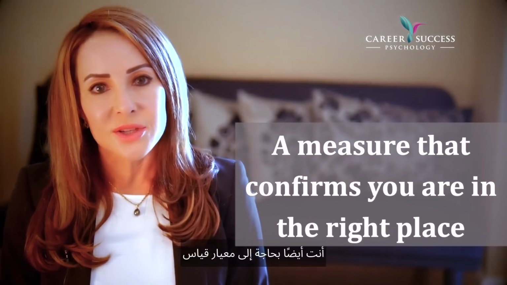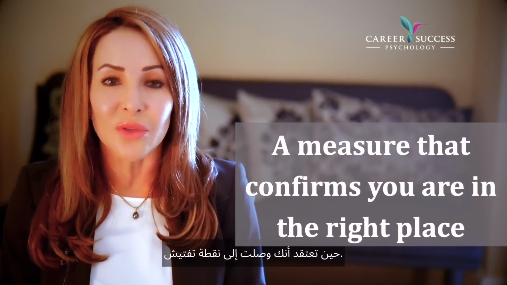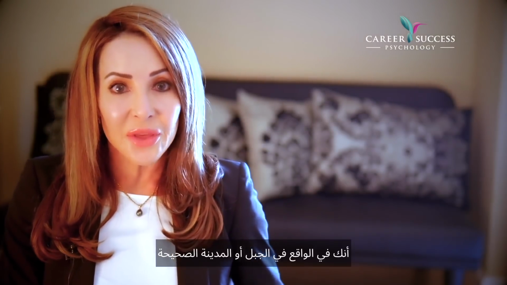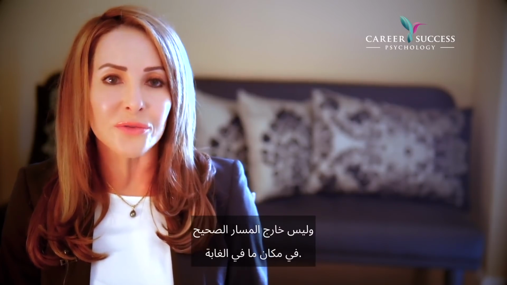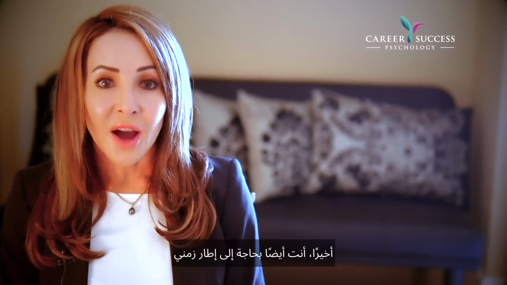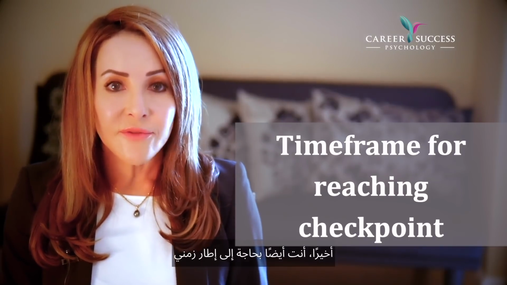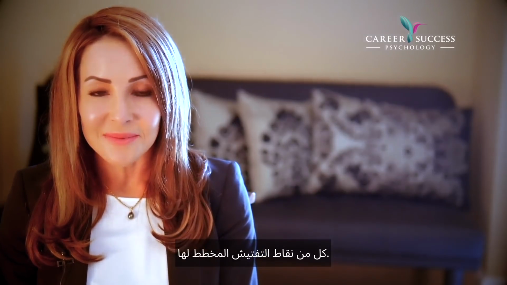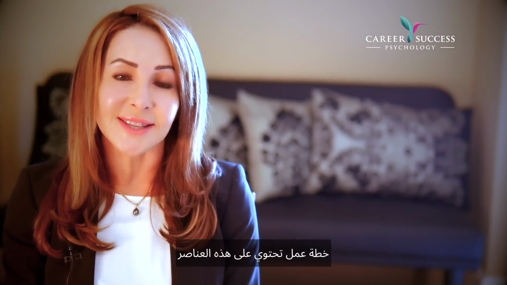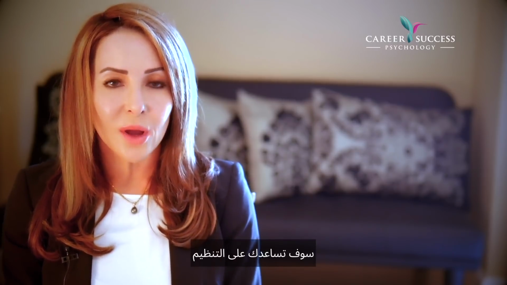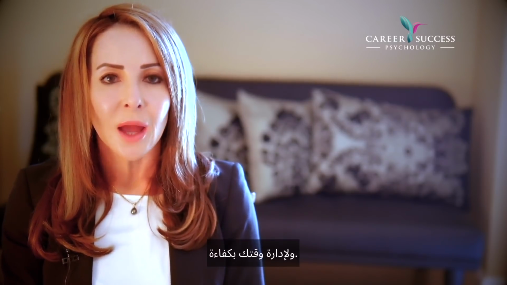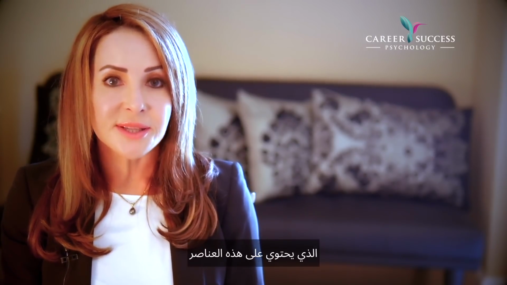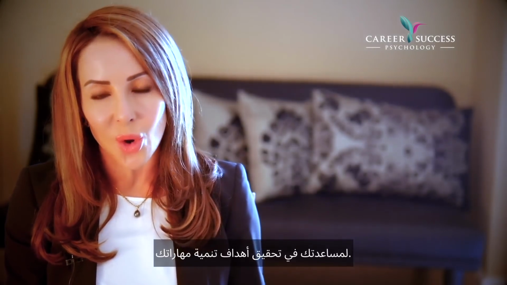You also need a measure to tell that you're in the right place when you think that you've reached a checkpoint. You need to know that you are actually at the correct mountain or town and not off track somewhere in the jungle. Finally, you also need a time frame within which you expect to reach each of your planned checkpoints. An action plan that contains these elements will help you to get organized and to manage your time efficiently. So let's look now at the action planning template that contains these elements to help you achieve your skill development goals.